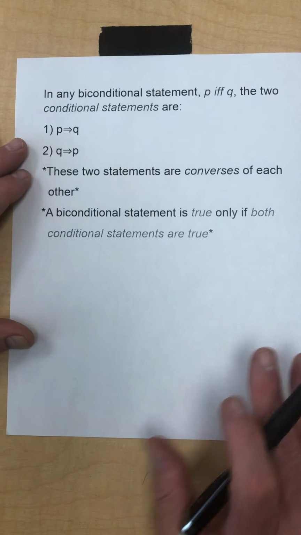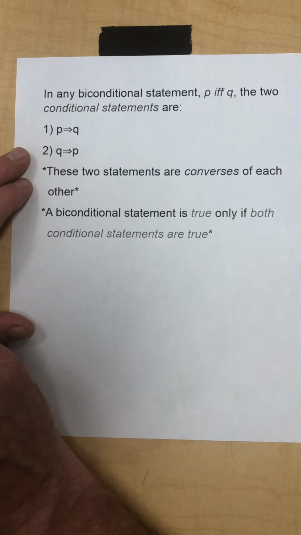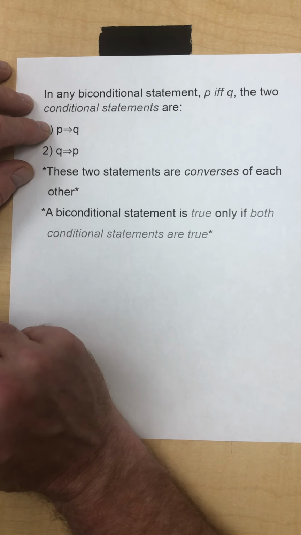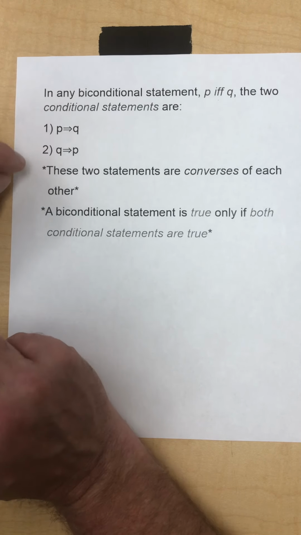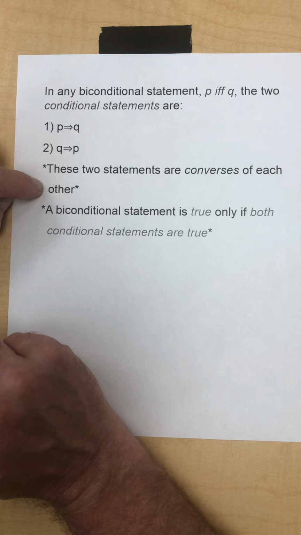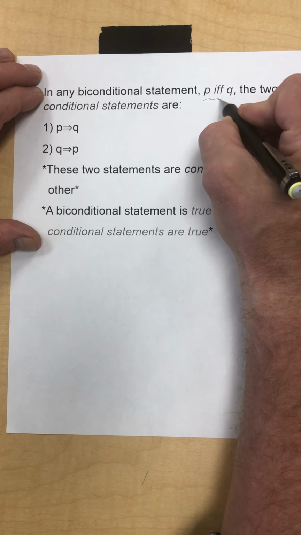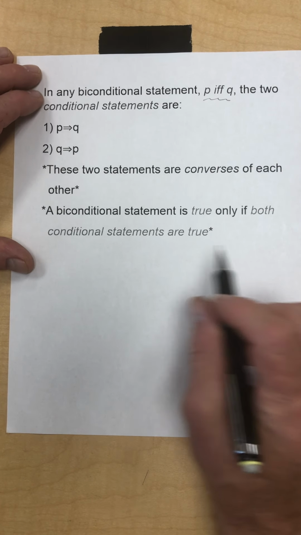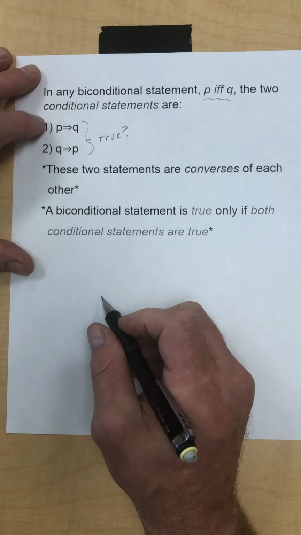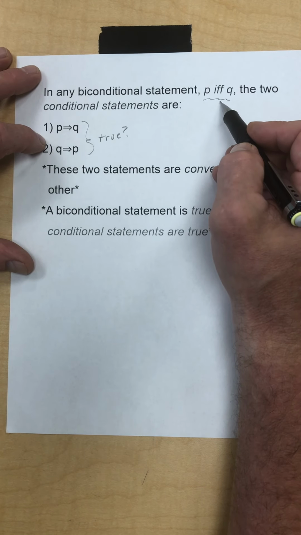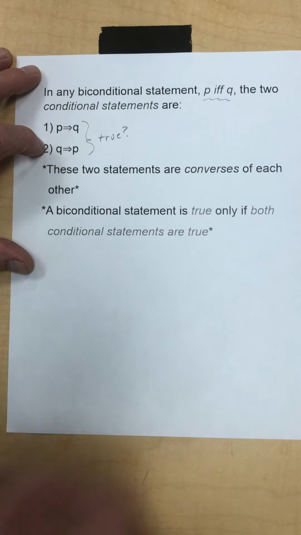Okay, so let's see. In any biconditional statement, P if and only if Q, the two conditional statements are P implies Q and Q implies P. So we have to have a statement and its converse. Obviously, these two statements are converses of each other. And then this biconditional right here is true only if both of these are true. So if both conditional statements are true, then the biconditional is true. If either or both of these are false, then the biconditional would be false.